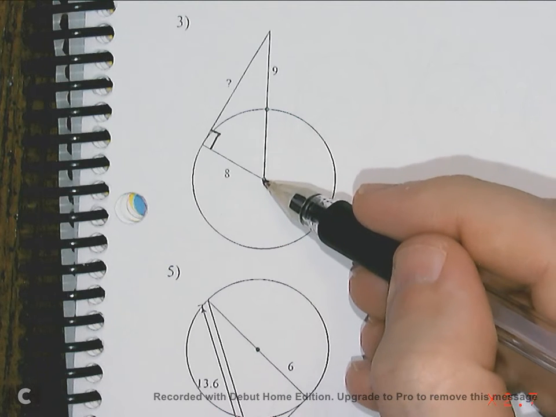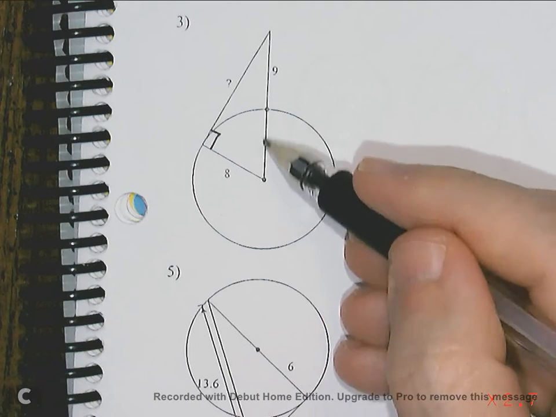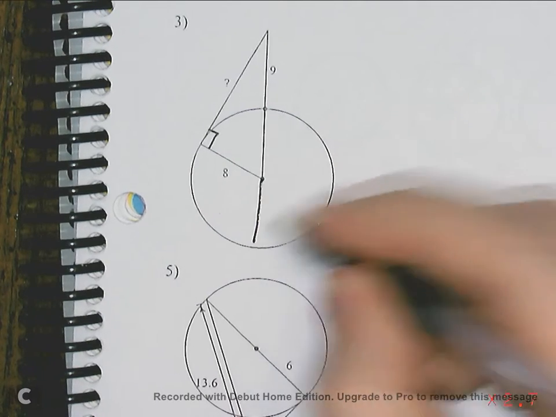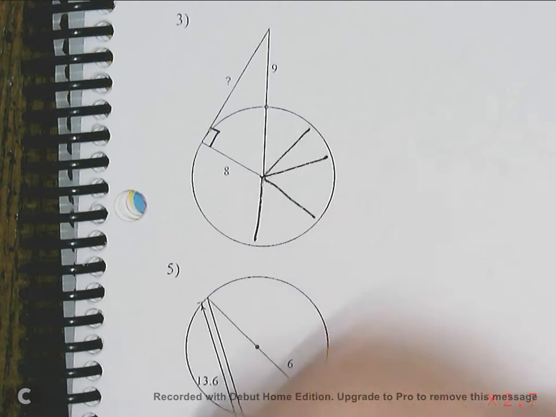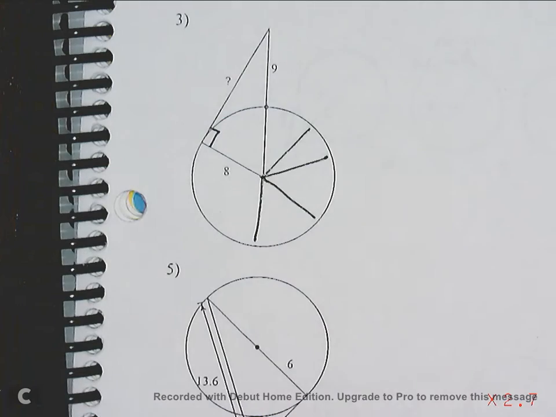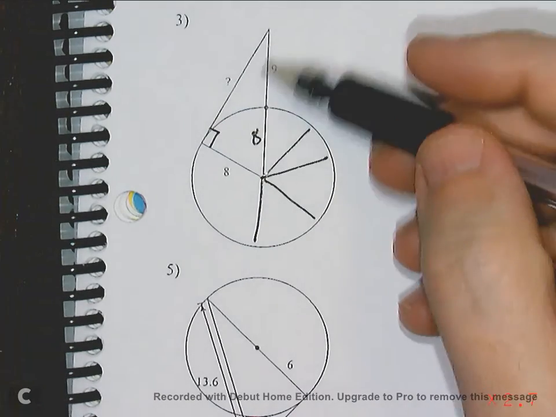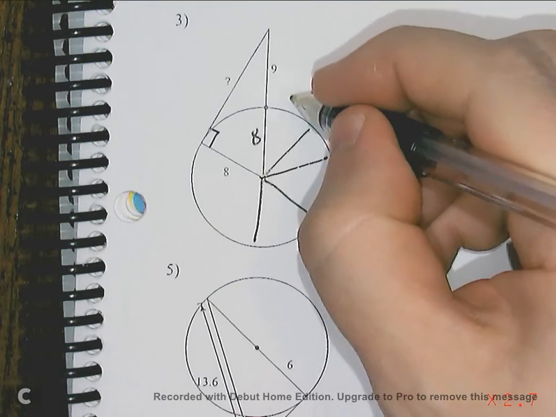Any line that comes from the center to the edge of the circle needs to be exactly the same length, because they are all radii. No matter, like this would be 8, right? This would be 8. This would be 8. All those are 8 long. So that tells me this is also going to be 8. So the longest side would be 9 plus 8, which is 17.